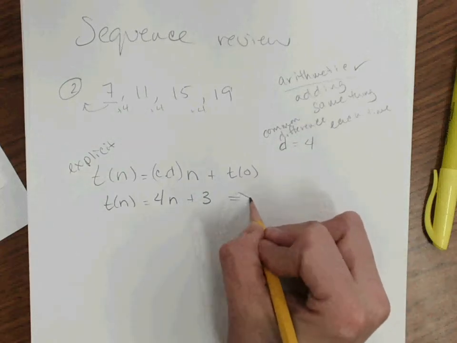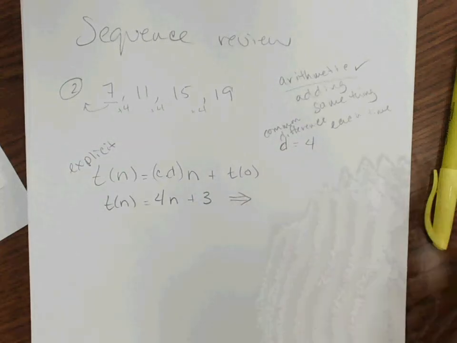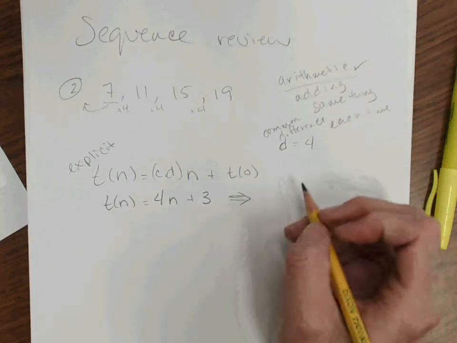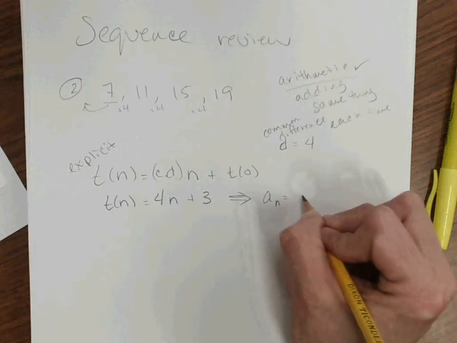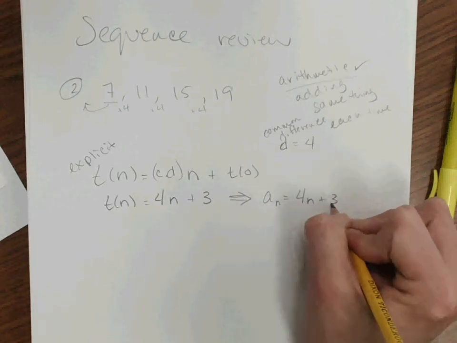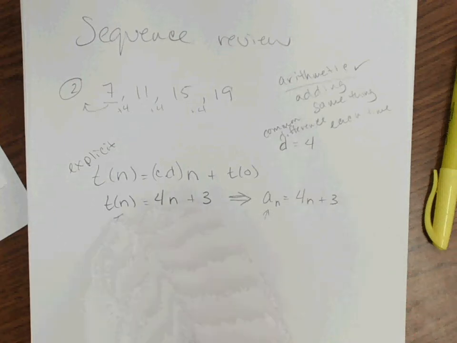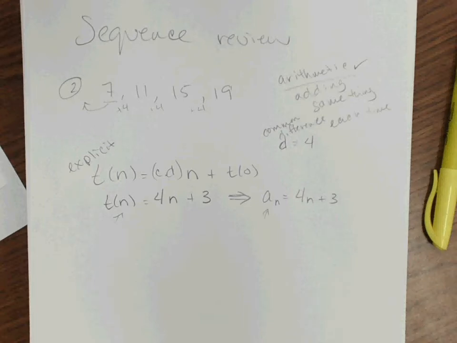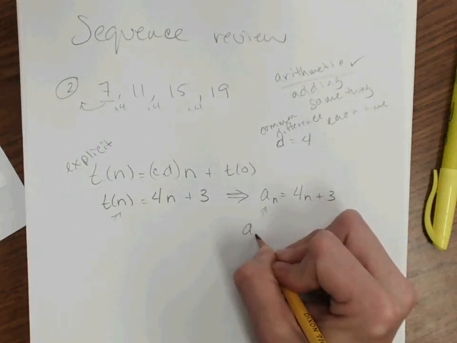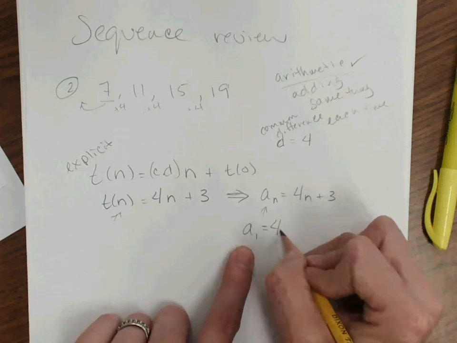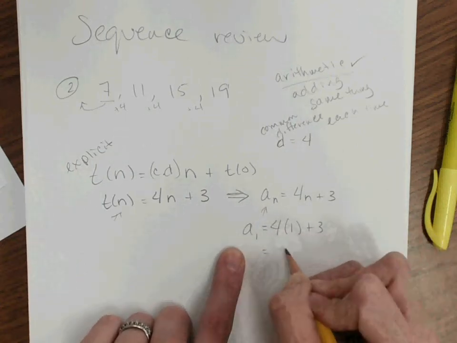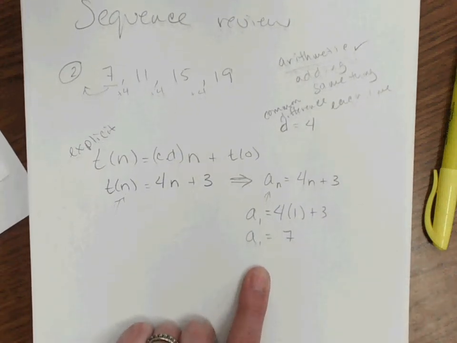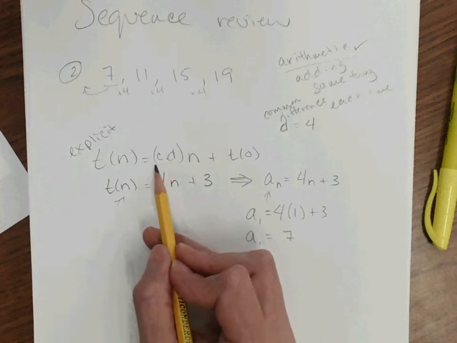The notation that they use in the worksheet is actually the more common notation. CPM kind of used their own with this T of n. But the way that they do it is they say a sub n is equal to 4n plus 3. That's the only difference here, right? Instead of using this function notation, they have a sub n. So if I want to know what a sub 1 is, I plug a 1 into it, and I get that a sub 1 is going to be 7. Okay? That's how to get your explicit formula.